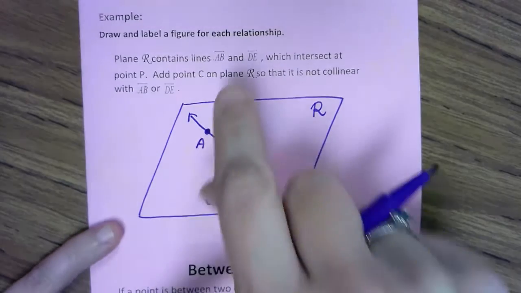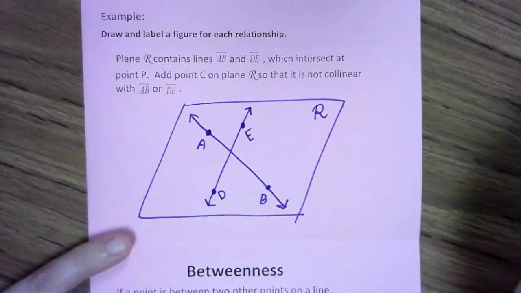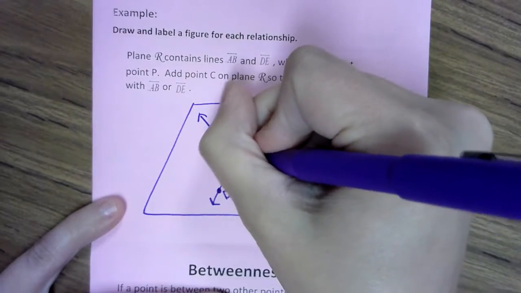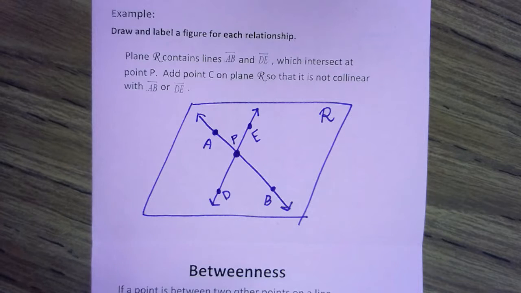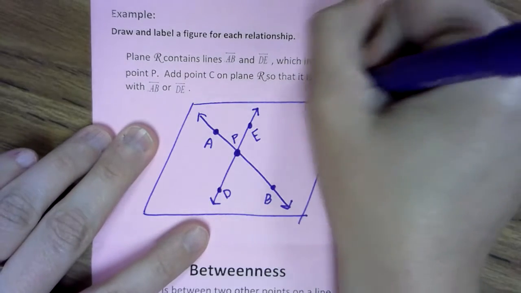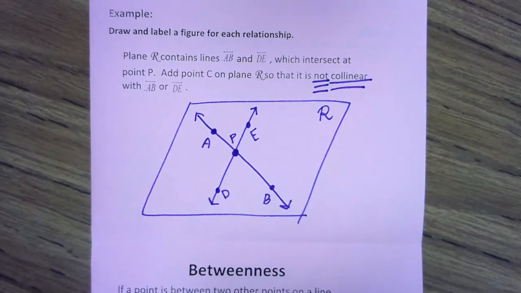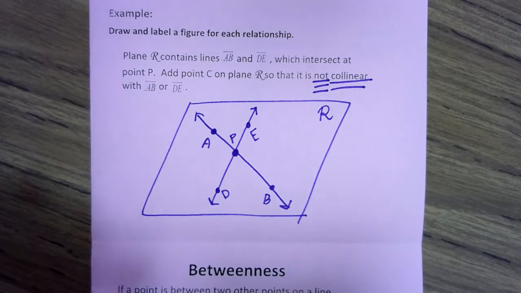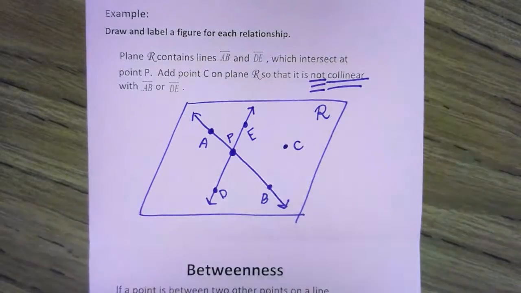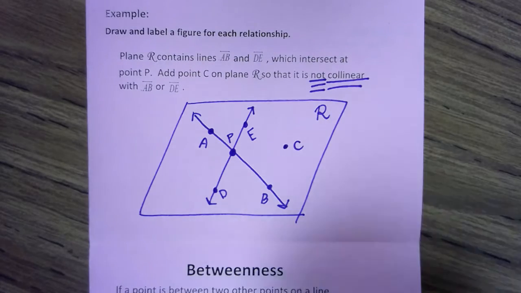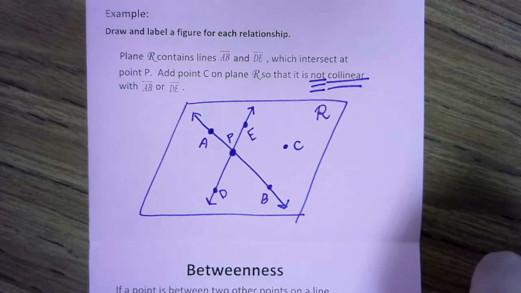All right, let's keep reading. They intersect at point P. I think that's the easy part. Well, these lines clearly intersect right here. That means that point's name is P. All right, add point C on plane R so that it's not collinear with either one of those lines. Okay, so collinear, not collinear. So not co together, linear line. So not together on the same line. I want to put C somewhere where it's not going to be on either one of those lines. All done. All right, look at the next one.